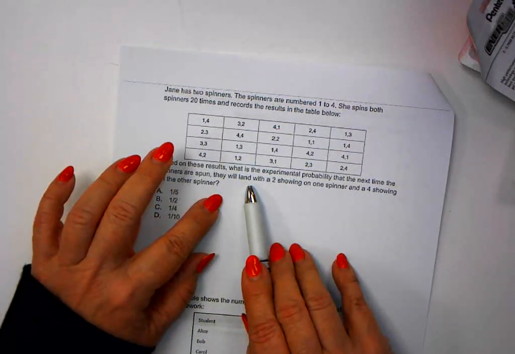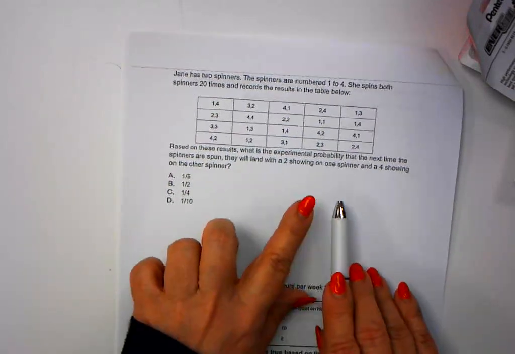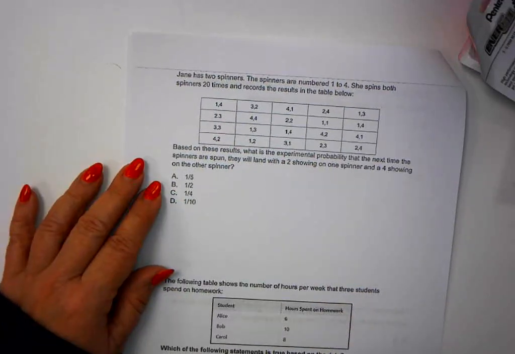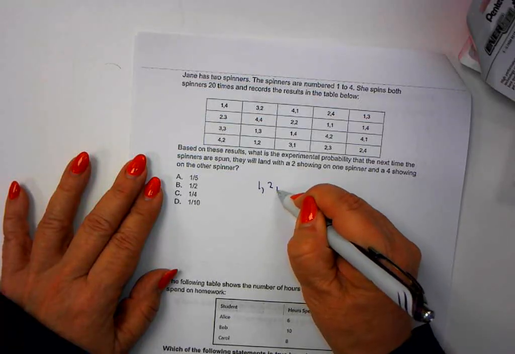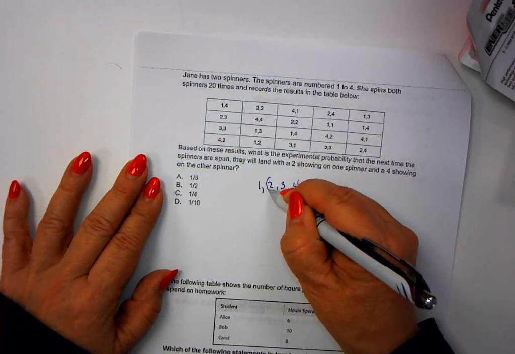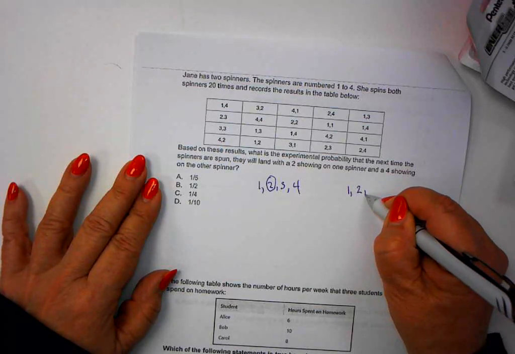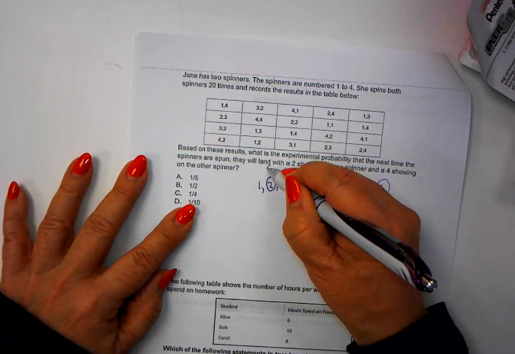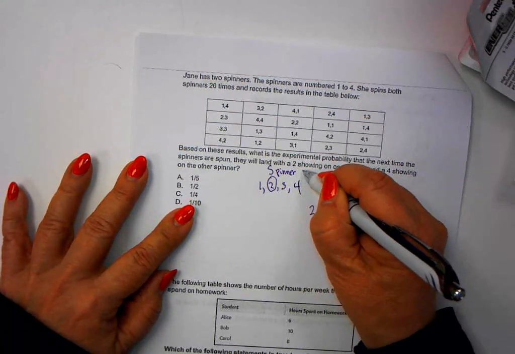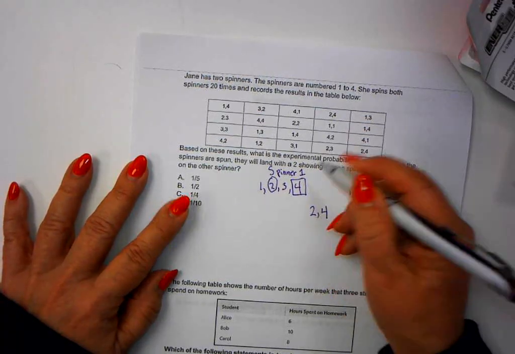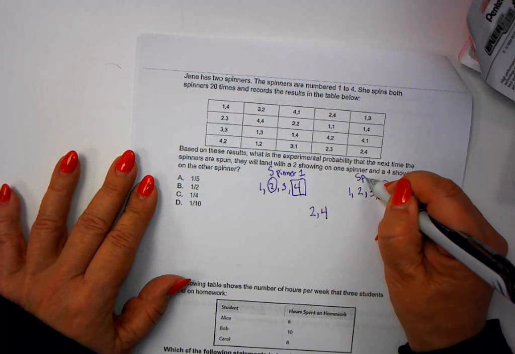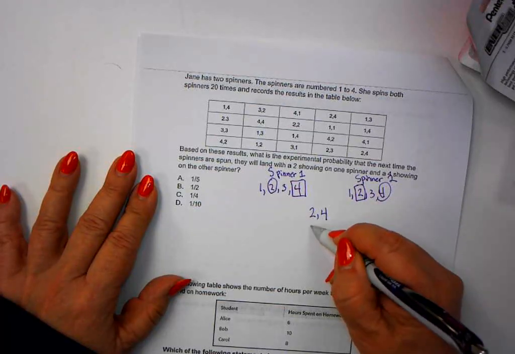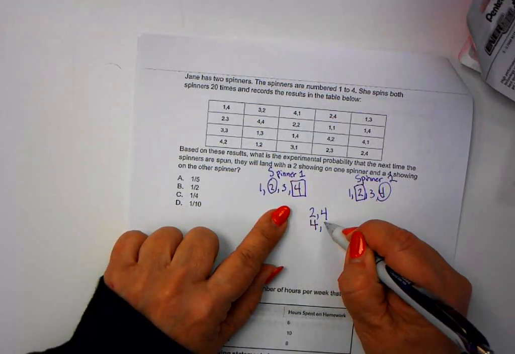We labeled the spinner 1, 2, 3, 4 on one of the spinners, and the second spinner was 1, 2, 3, 4. It says that it'll land on 2 on one spinner and 4 on another, so we know that we can have a 2, 4. But we also know that on spinner 1, we can also spin a 4, and then on spinner 2, we can also land on 2. So the other possibility would be 4, 2.